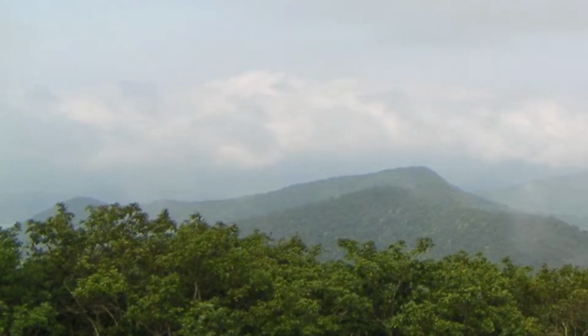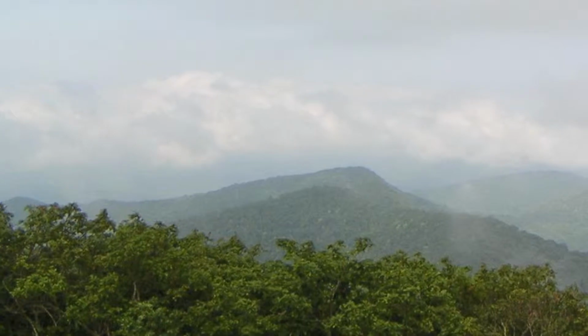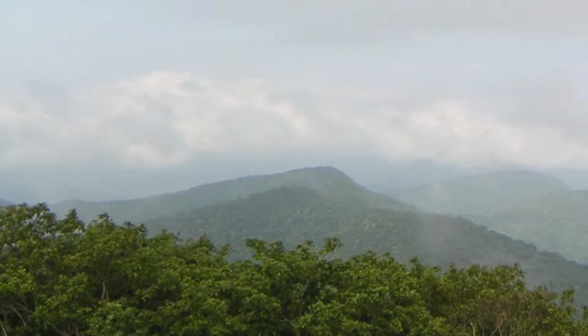Of course. We actually monitor a site up in the North Georgia mountains at Fort Mountain, and it's nothing more than to see what the ozone is in the forest up there. Sort of a control area. That's right. We call it our background ozone site.